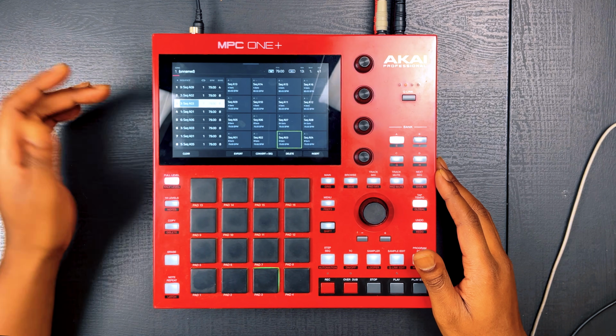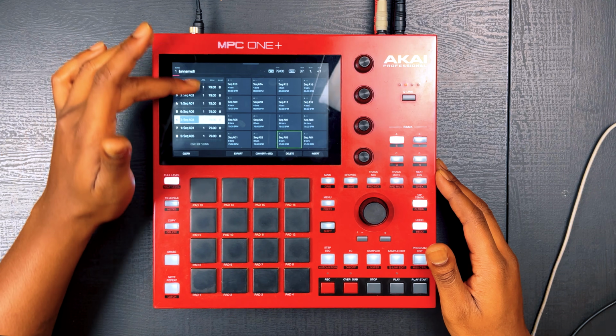And that's pretty much it. That's how I would go about taking my beats from my MPC sample into my MPC 1, mixing it. If you go to sequence on the sample, it'll already have your sequence here. So you don't have to go back and re-sequence everything. It's already there. I just use this to mix it.